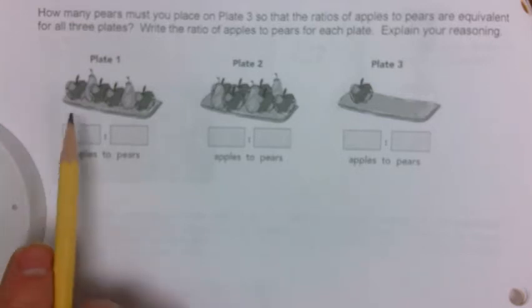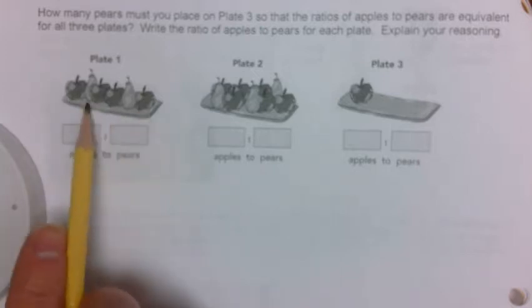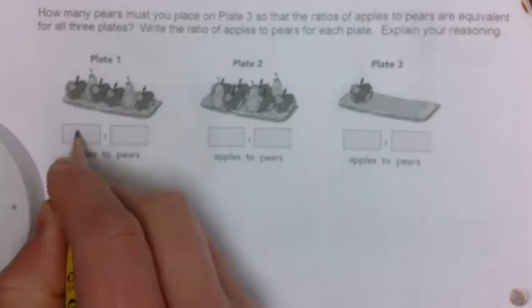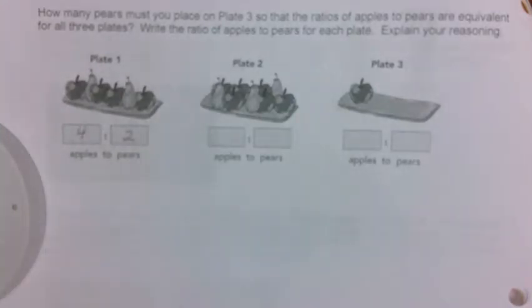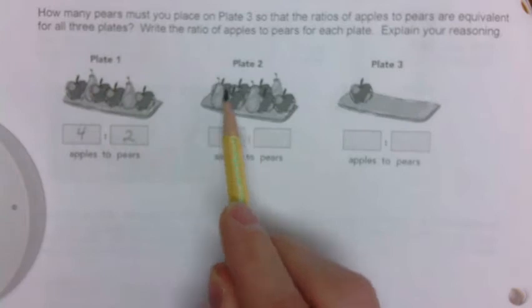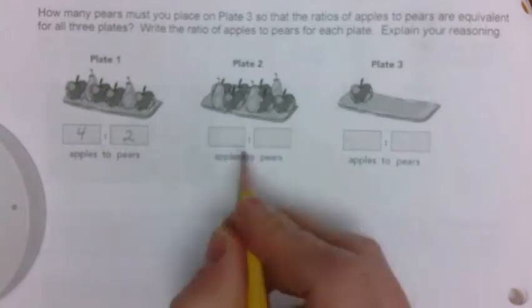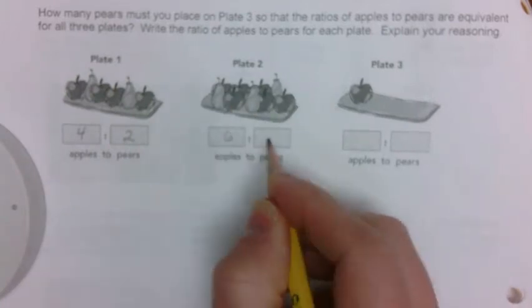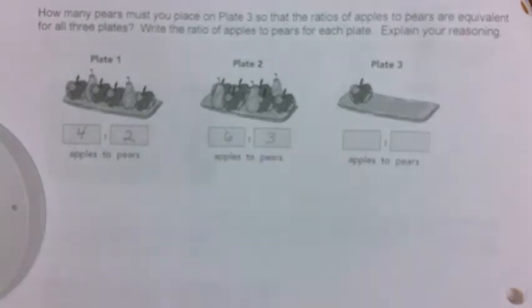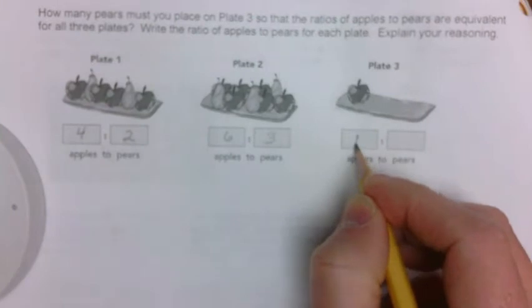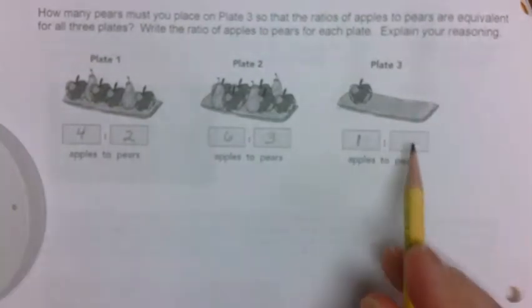Okay, so if we look at plate number 1, I can see that there are 4 apples and there are 2 pears, so the ratio would be 4 to 2, apples to pears. On plate number 2, I can see that there are 6 apples and 3 pears, making the ratio 6 to 3. And on plate 3, I see that there is 1 apple. I have to figure out how many pears would go on this plate so that all 3 of these ratios would be equivalent to each other.